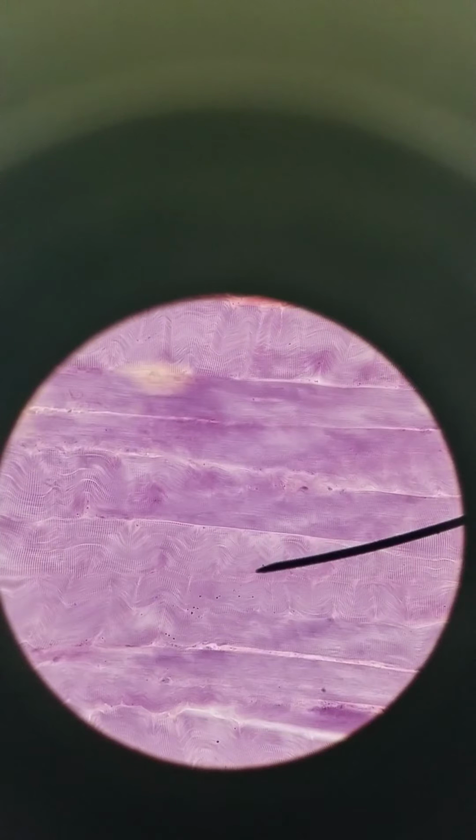Striations, once again, imply that there's a regular arrangement of proteins, and this very regular arrangement can allow this muscle to generate a lot of force, compared to, say, smooth muscle, which has similar proteins, but not the same kind of arrangements. So the amount of force generated by a smooth muscle won't be as great.